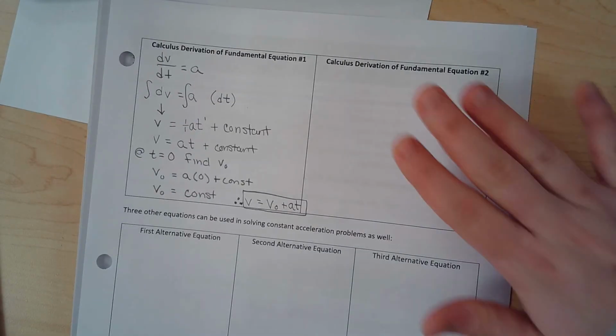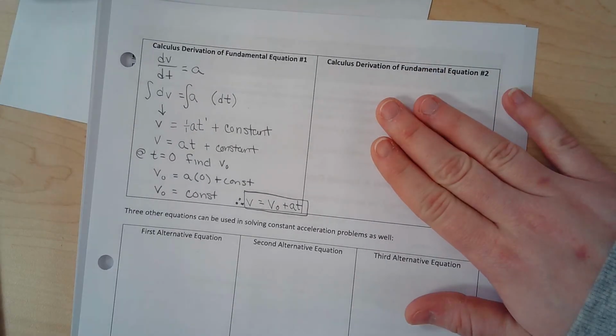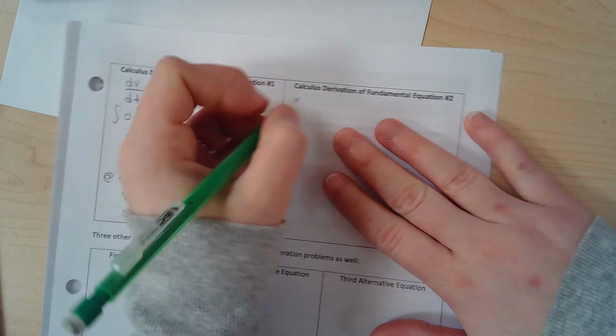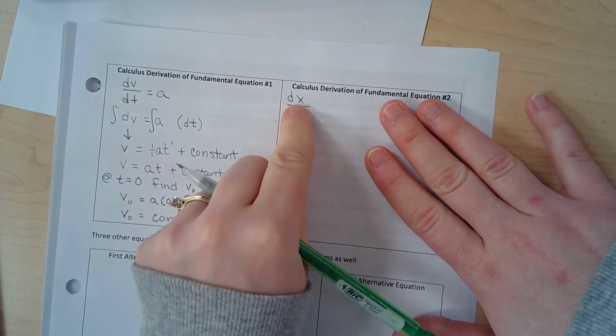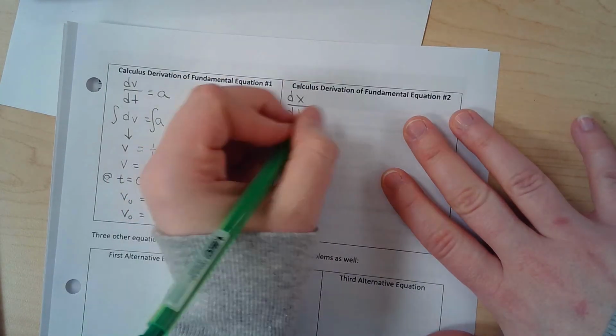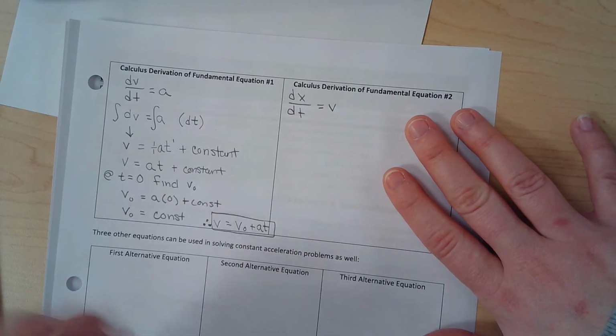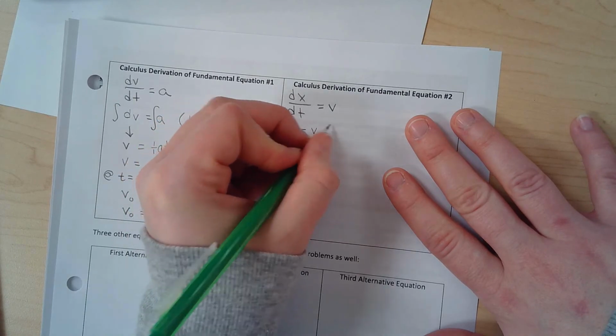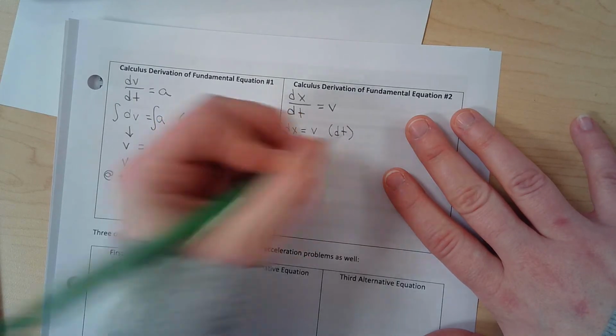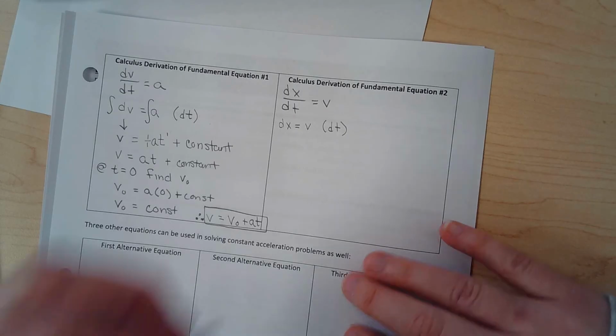The next thing I'm going to do is derive another equation for you on this side. This one's going to be a little more difficult. Do you remember that the derivative of position with respect to time gave us our velocity? So what that means is if we move the dt to the other side, I can undo my derivative with an integral.